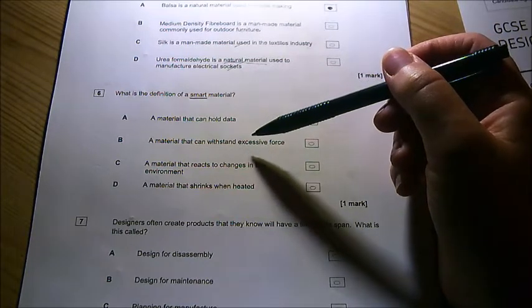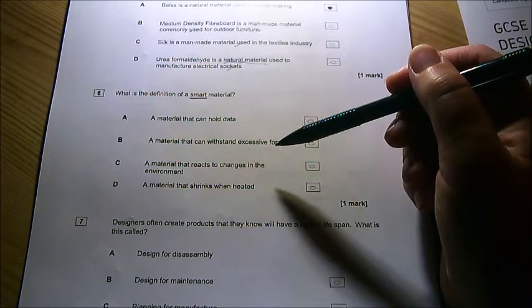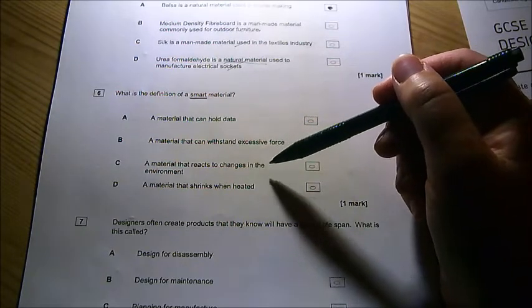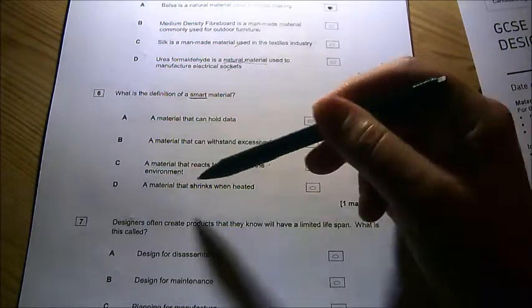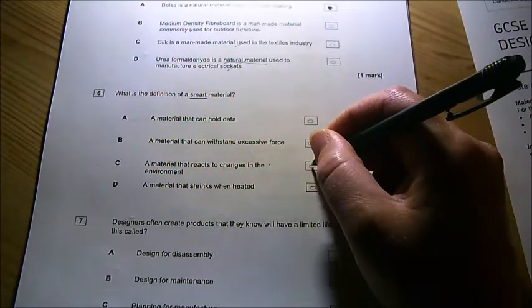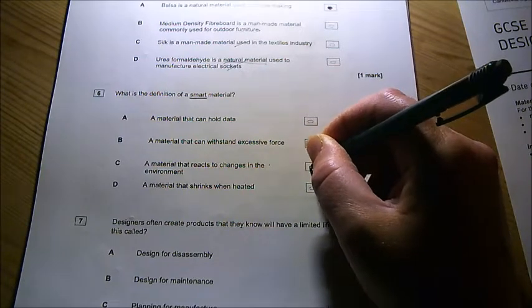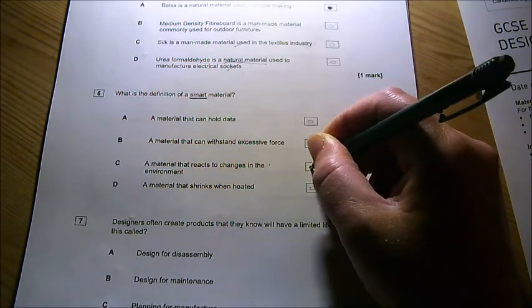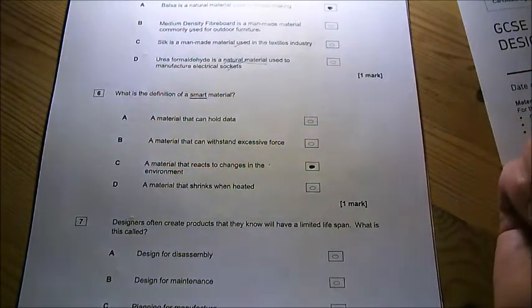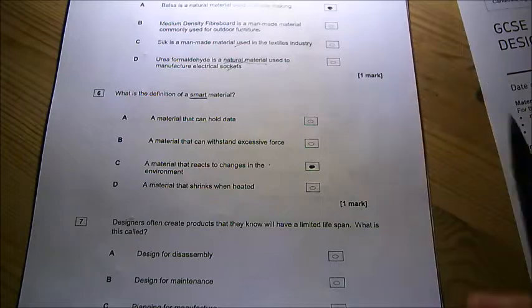A material that can withstand excessive force. A material that reacts to change in the environment. Right, that's it. Material that shrinks when heated. Right, I already knew that about smart materials, so I'm definitely going with C. I know it's something like thermochromic paint, so that would react to heat and therefore its environment.